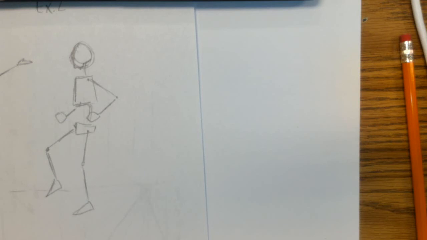Go with the speed. Either marker or pencil works just fine. Pen in this case.